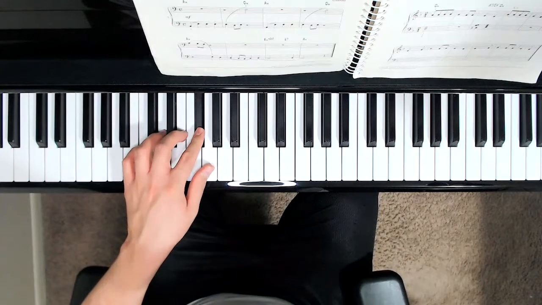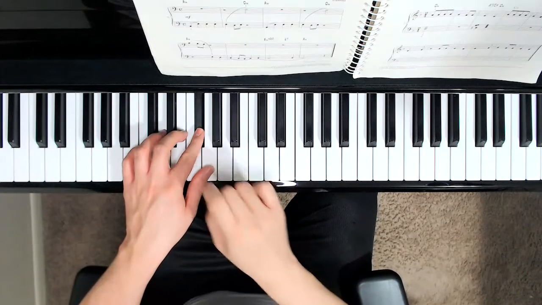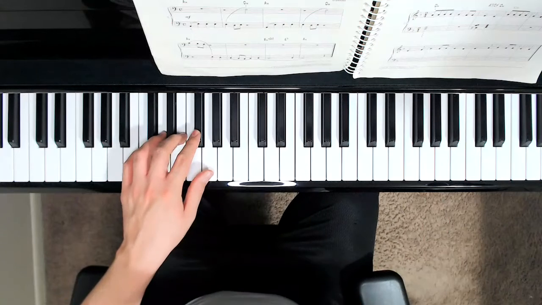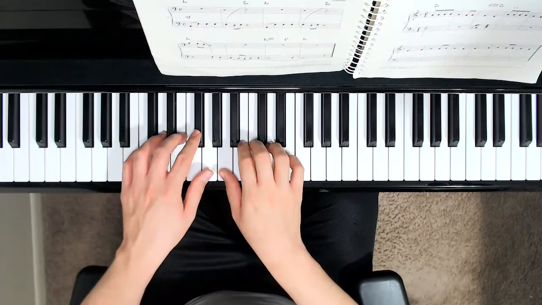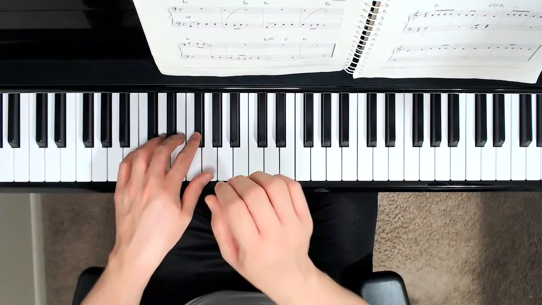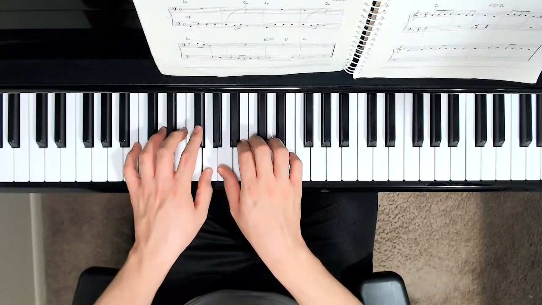So we don't have a lot of things to worry about. This is not going to be the first note, though. It's going to be E. Let's go ahead and transpose it down to E minor now. Ready? 1, 2, 3, 4.